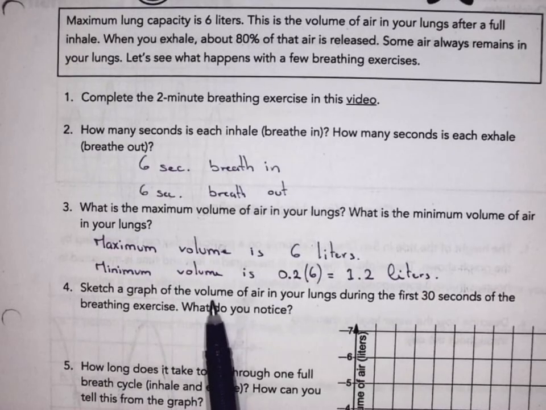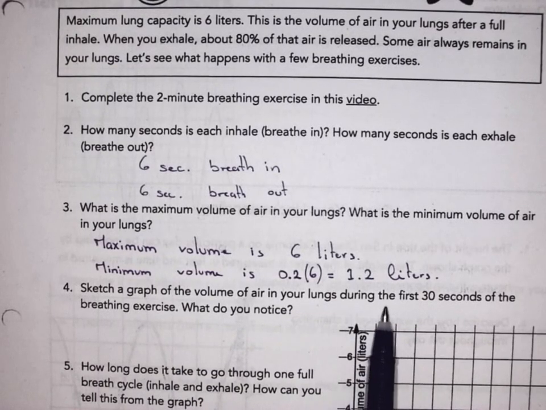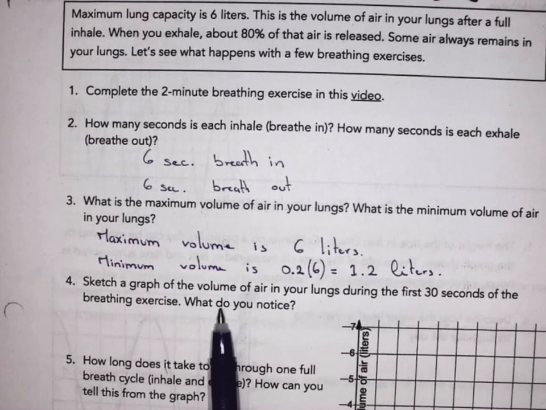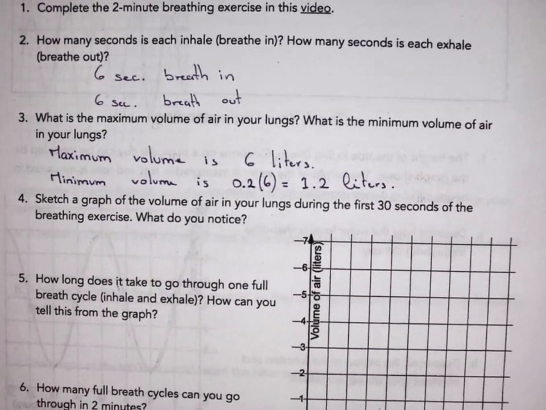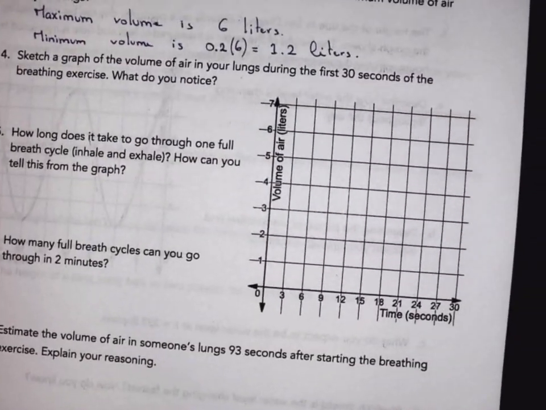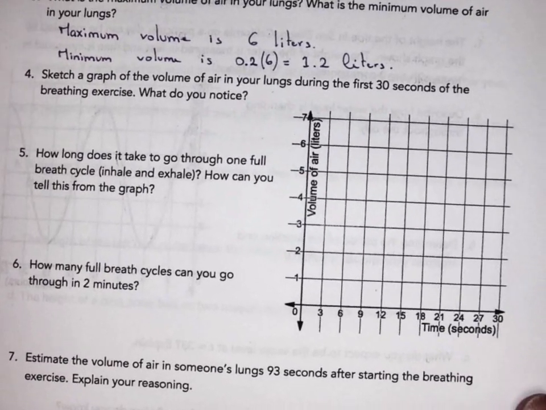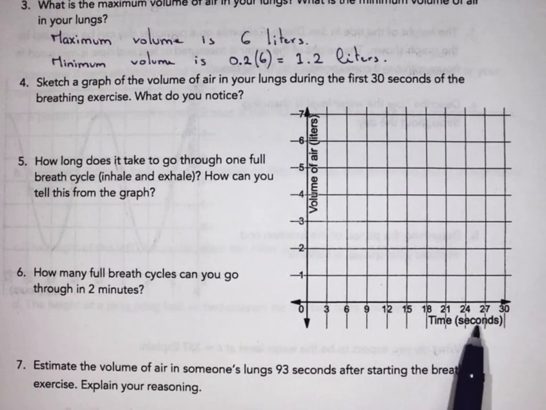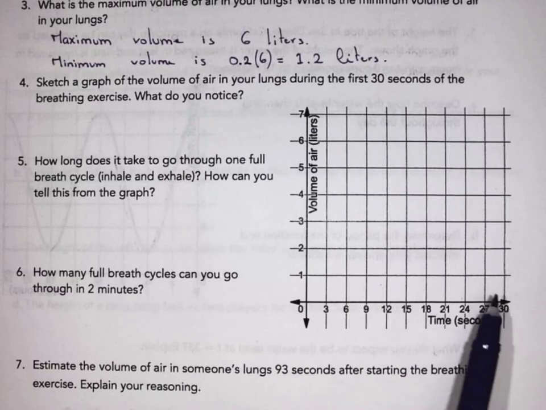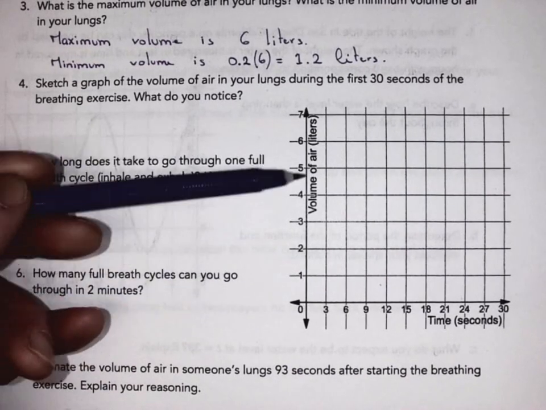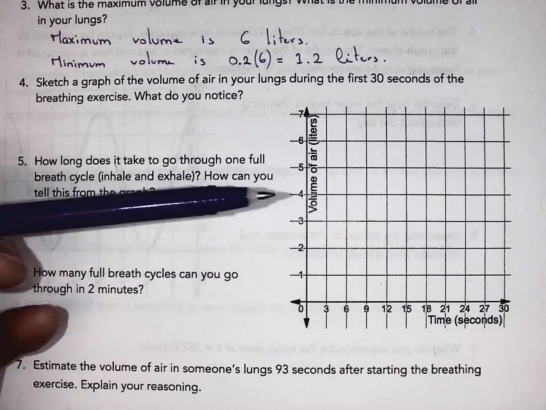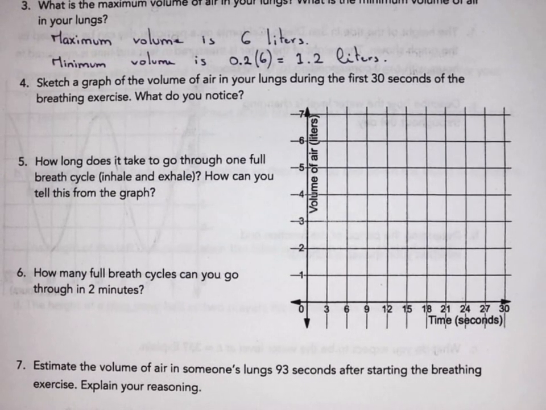Now we have to sketch a graph of the volume of air in your lungs during the first 30 seconds of the breathing exercise. Notice how the scale and everything is ready for us to go. This is our axis, time in seconds, from 0 to 30. And this will be the volume of air, and the maximum we can have is 6 liters. So it's all set up and ready for us to go.